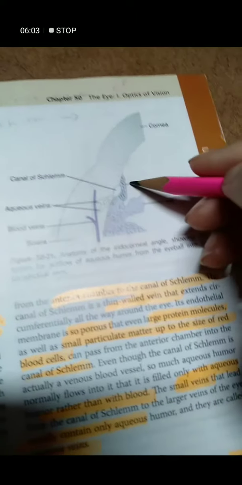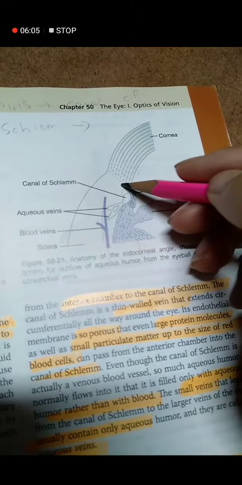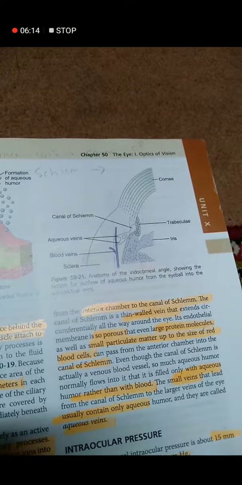From the canal of Schlemm, it drains into the trabeculae, which are present here. You can see here, these are the trabeculae. From the canal of Schlemm, it drains into the trabeculae, and these trabeculae basically consist of the aqueous humor. That is why they are called the aqueous veins. Now that is all for the drain.